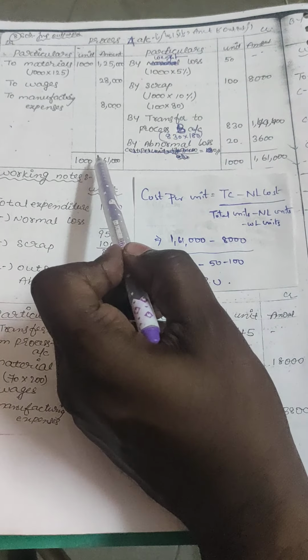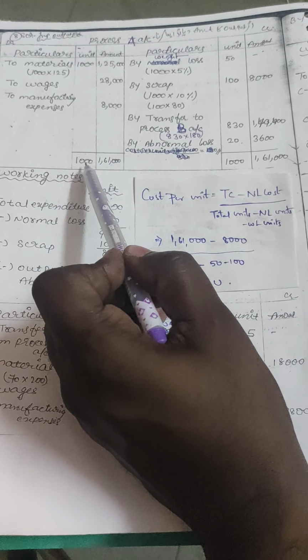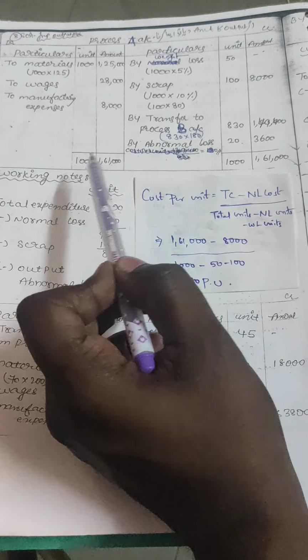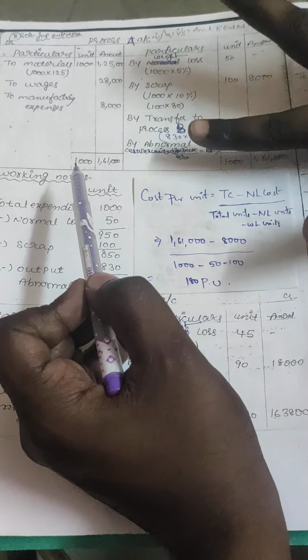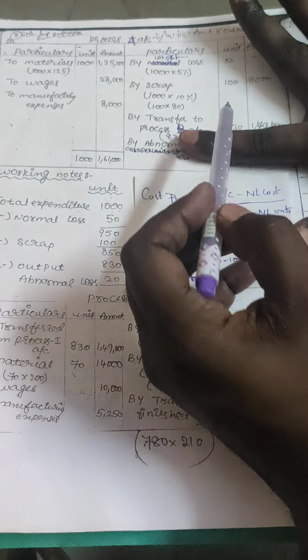that means abnormal loss. Actually debit and credit units should tally, but if you observe here, without this it was only 980.